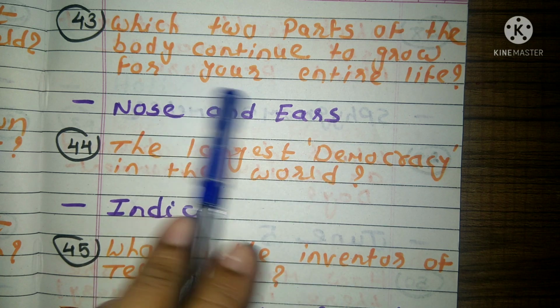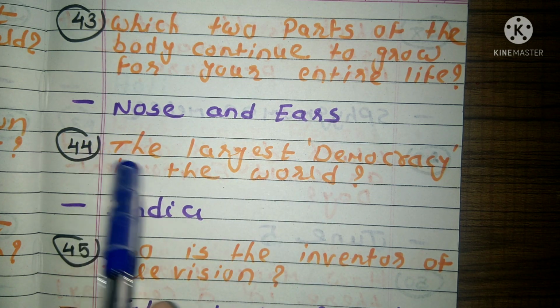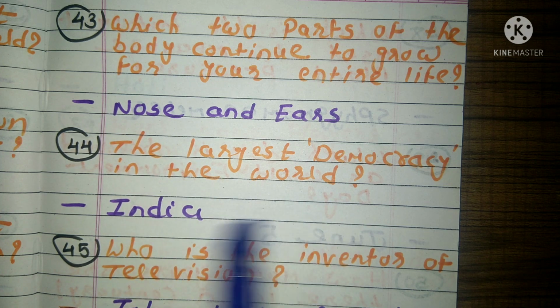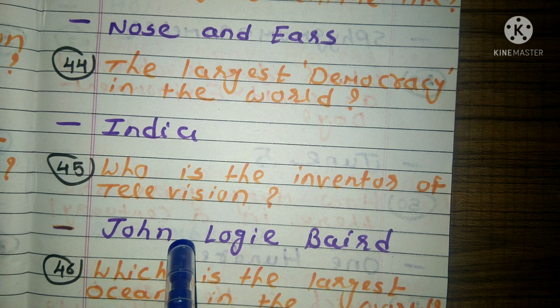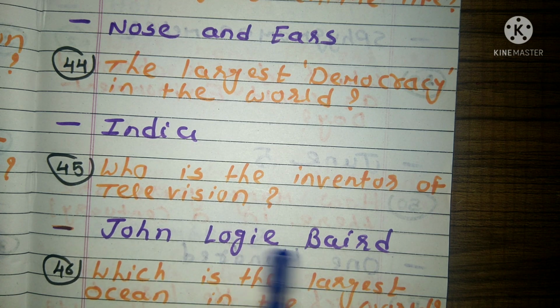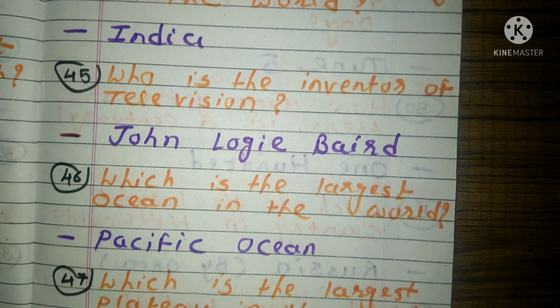Which two parts of the body continue to grow for your entire life? Nose and ears. The largest democracy in the world? India. Who is the inventor of television? John Logie Baird. Which is the largest ocean in the world? Pacific Ocean.